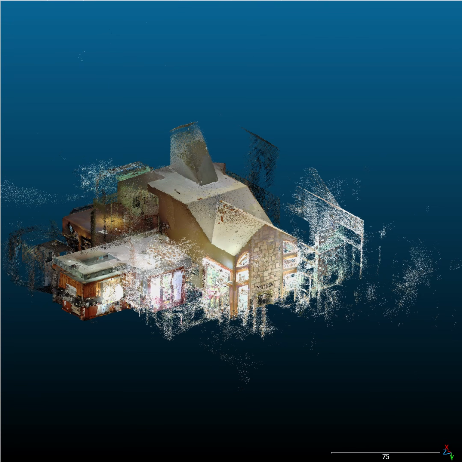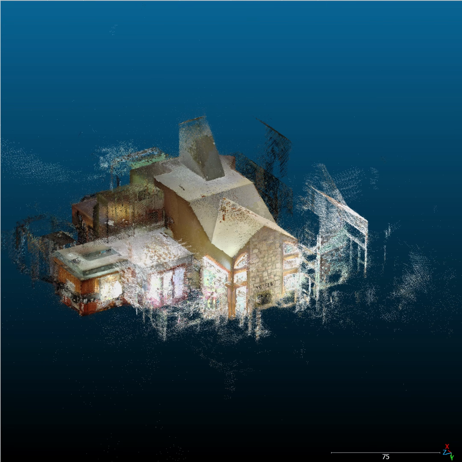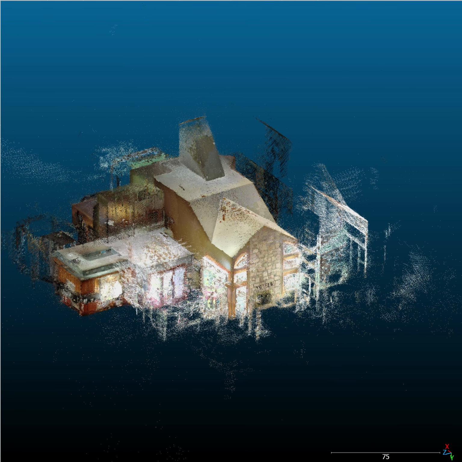But since I registered these together, transformed basically this LiDAR point cloud into the space of this, if I look at both of them, they align. And so I can click on and off here. And so these two are aligned together.